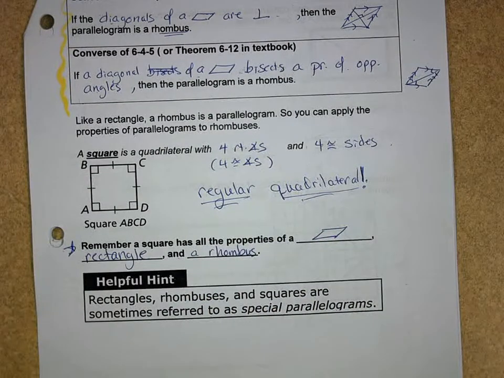So now what we're going to do is take some time and work some examples to see if we're really ready for this. But here's the key thing. Doing your homework, have these rules close by, because you're going to need to refer to them to help you solve for missing things.